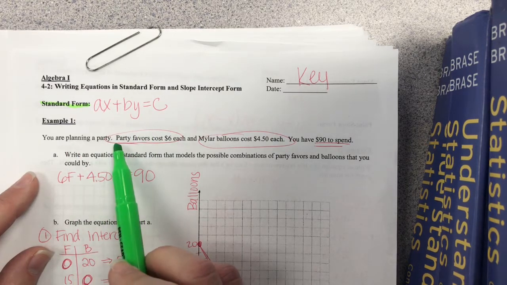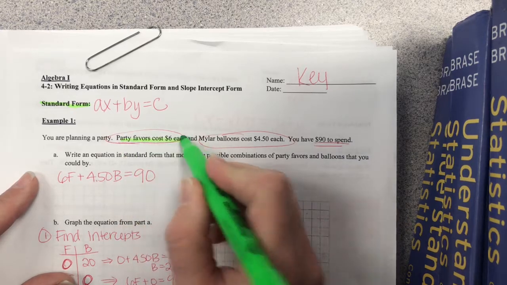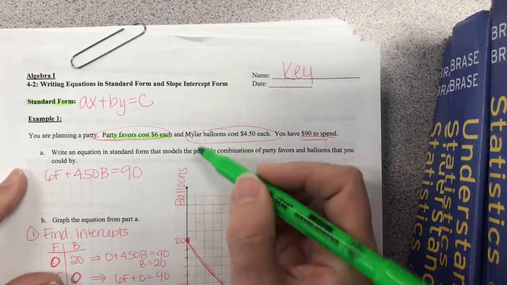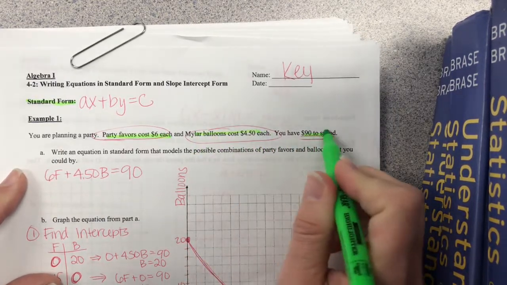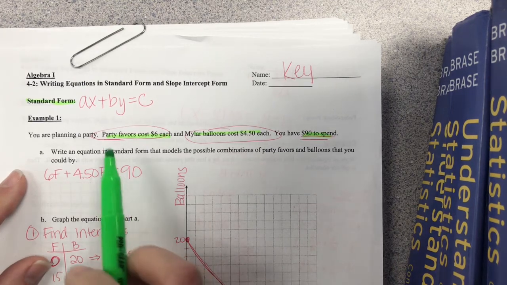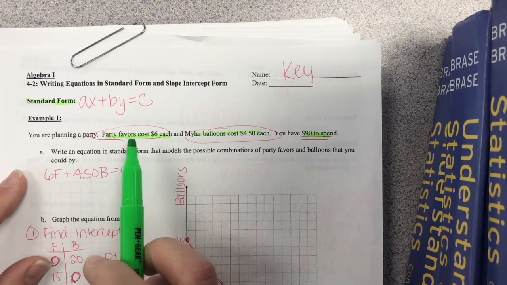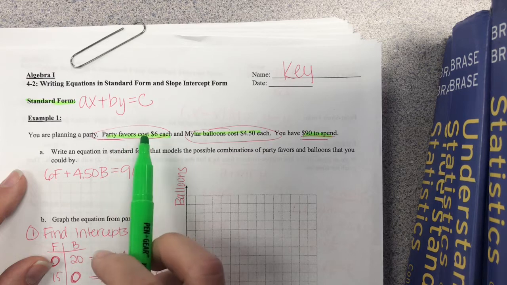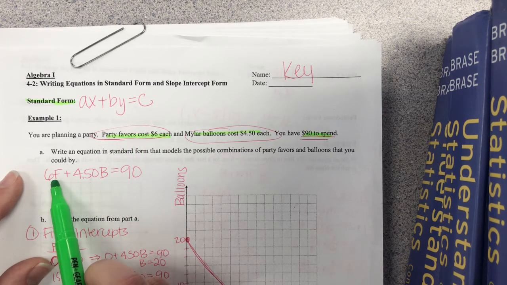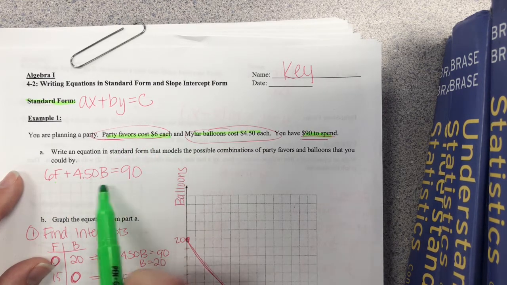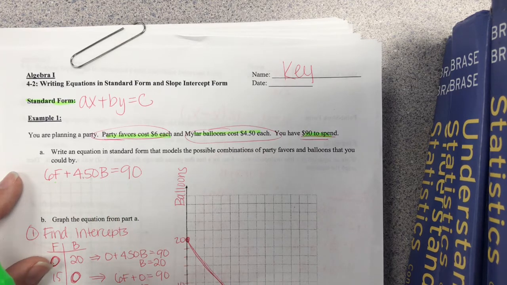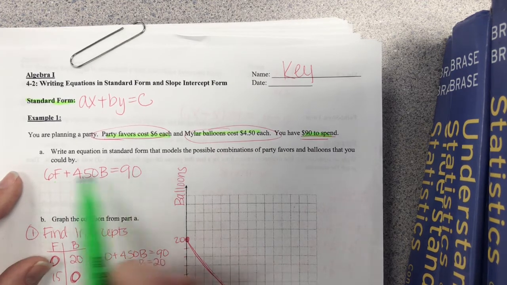So you're planning a party. Party favors are $6. Mylar balloons are $4.50. And you have $90 to spend. So the easiest way to write this is in standard form. So $6 for party favors, that's why I wrote 6F, plus $4.50 for balloons equals the $90 that you guys have. You could type that into Desmos.